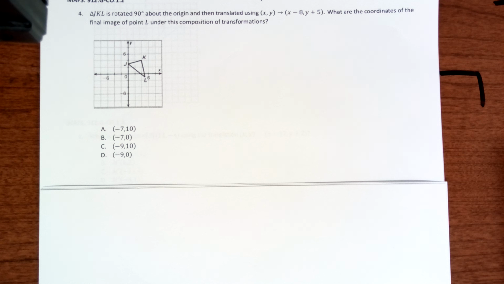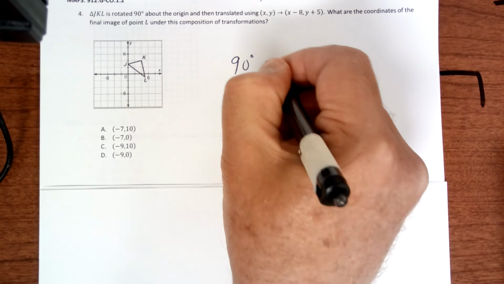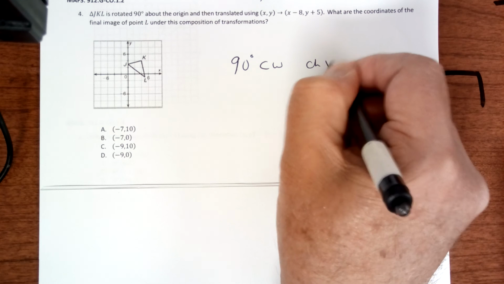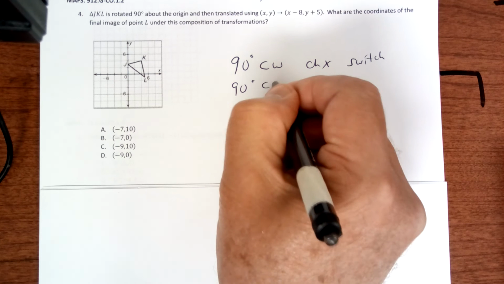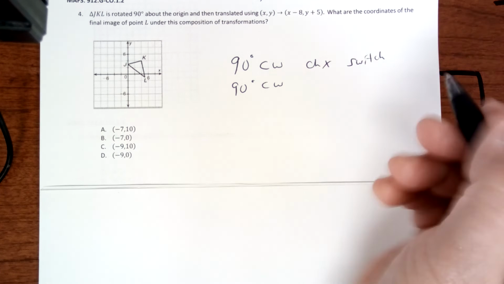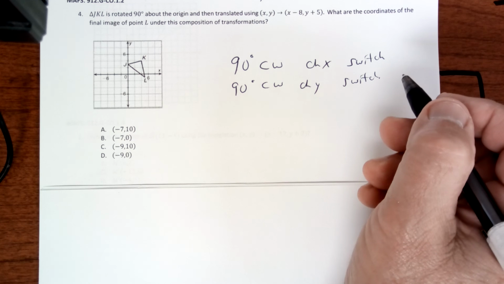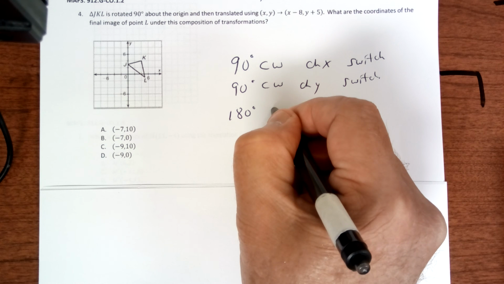Okay, so really what I want to look for is rotation rules, and you're going to have to memorize these. Here's what I'm looking at, and I want you to write this down. 90 degrees clockwise, you change the X and switch. 90 degrees counterclockwise, you change the Y and switch. And then 180 degrees, you change both. You don't switch.